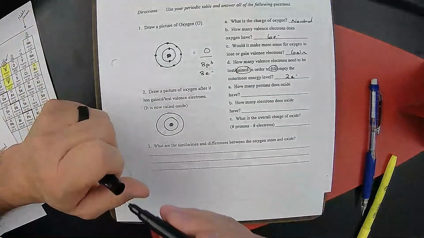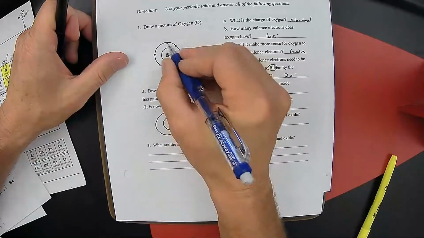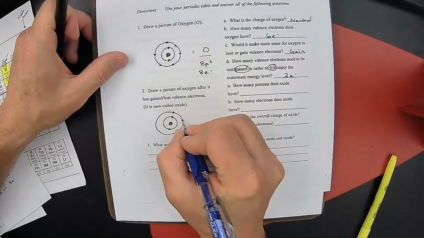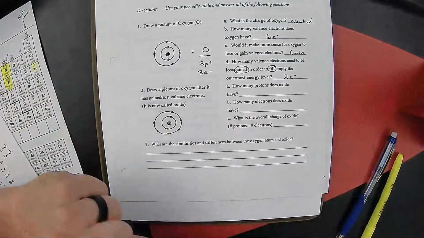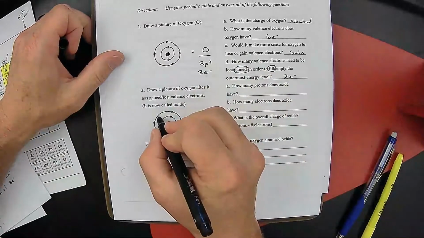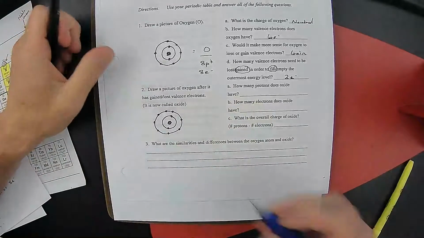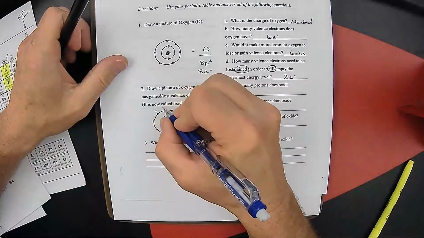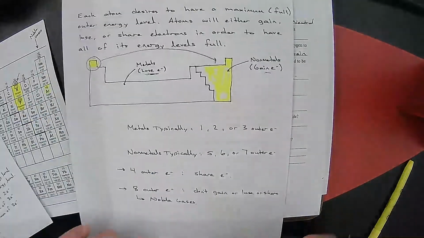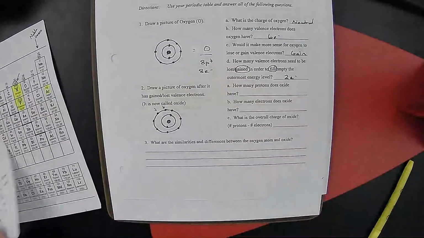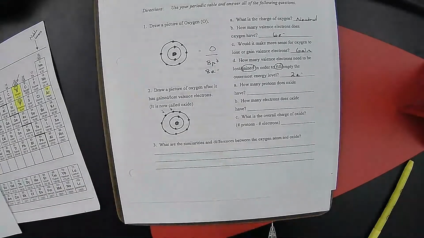We still have the 2 electrons in energy level number 1. We still have those 6, 1, 2, 3, 4, 5, 6 electrons in energy level number 2. And now we're gaining 2 more electrons. 2 more electrons to have a full outer energy level. Non-metals like to gain in energy level number 2. We want to be full with 8 outer electrons.